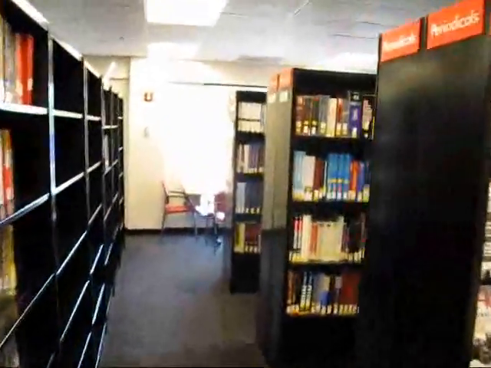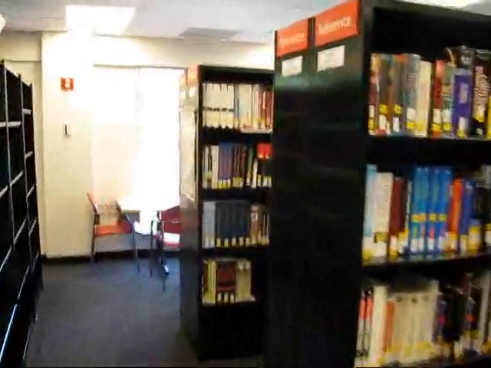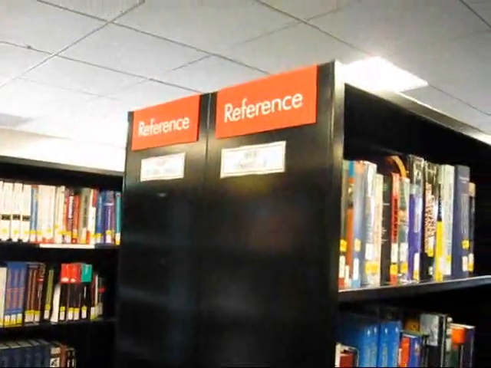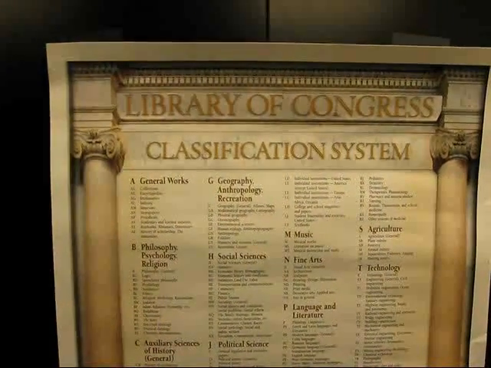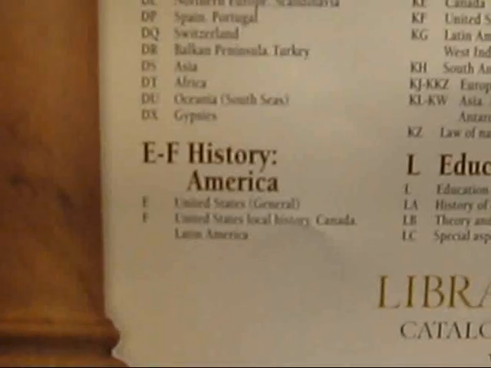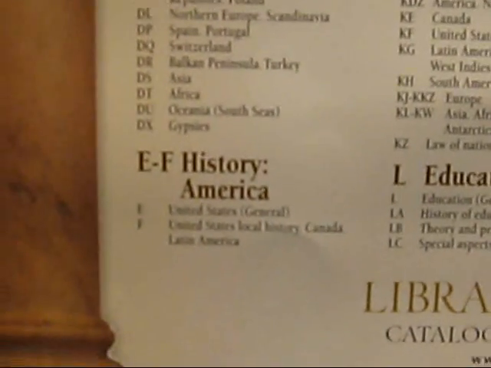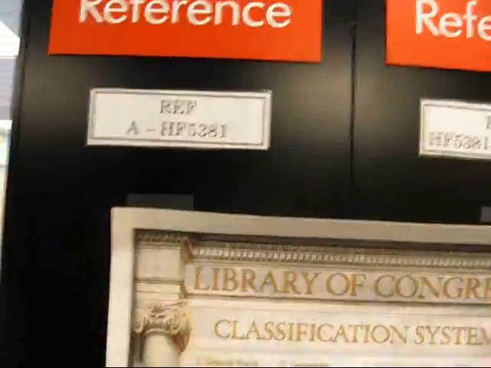Let's begin with our print reference sources in the library. All of our material is organized according to a system called the Library of Congress classification system, so that books of a certain subject are going to be next to each other on the shelf. And by looking at this poster, we will find that United States history is in the E section, which happens to be in this row.